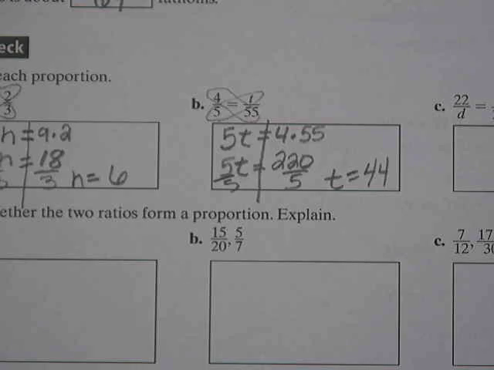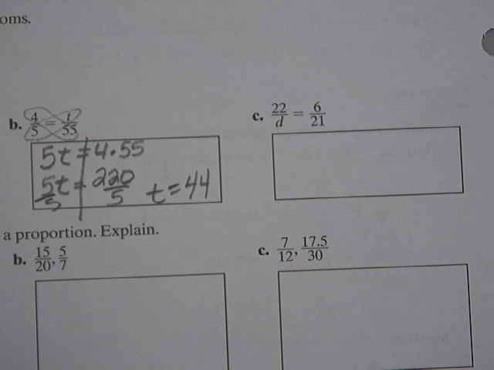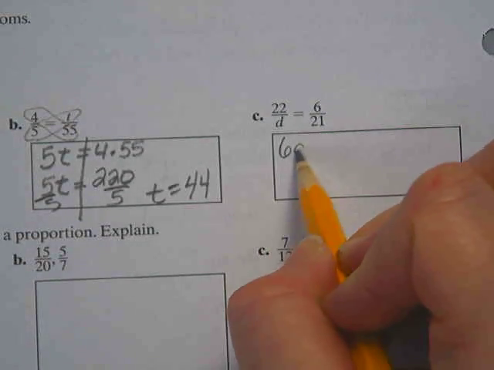Line down the equal sign. How do I get T by itself? Divide by 5, divide by 5. T equals 44.